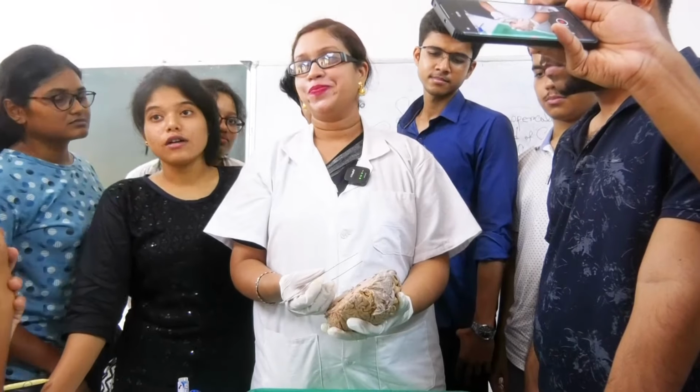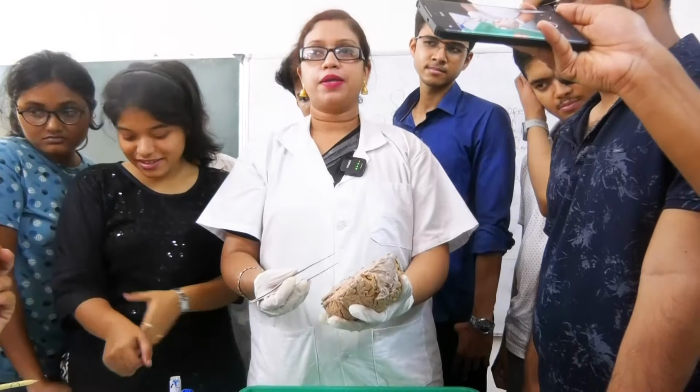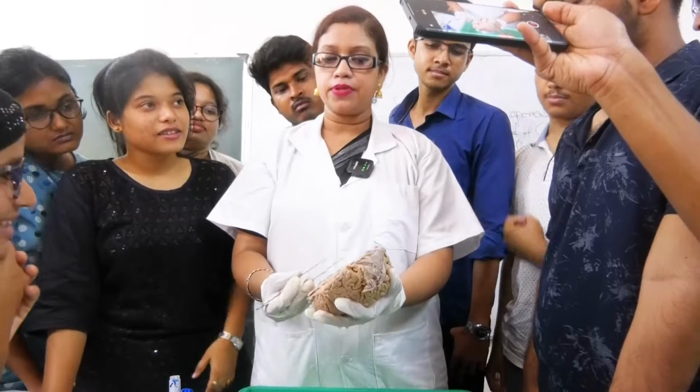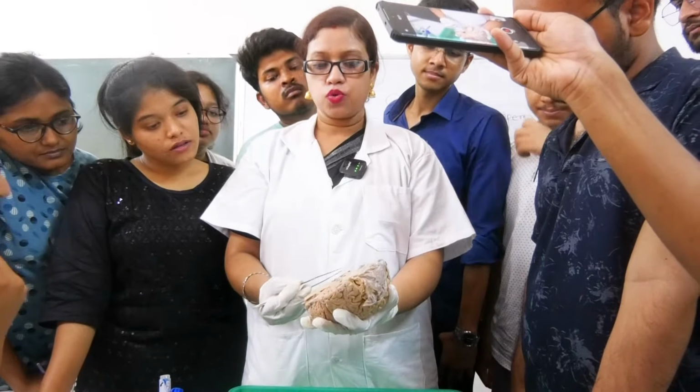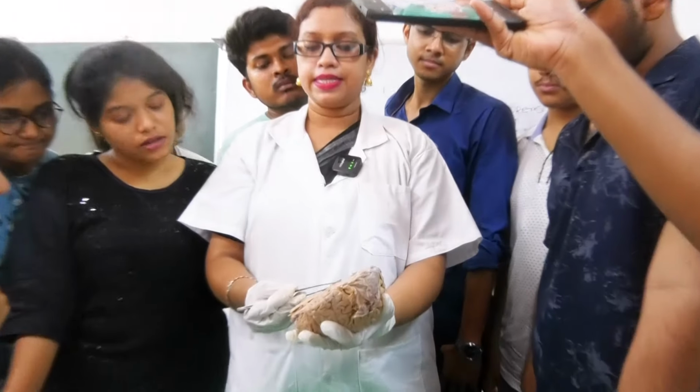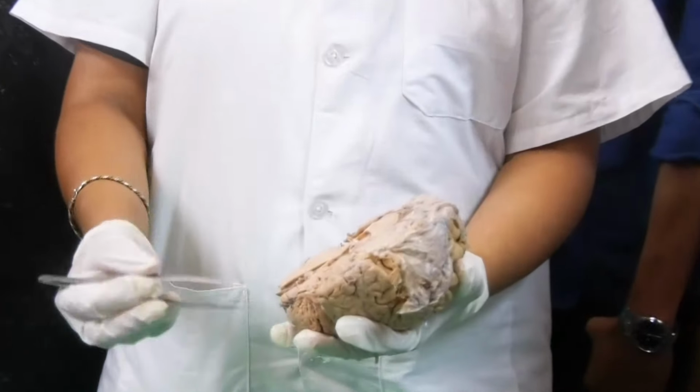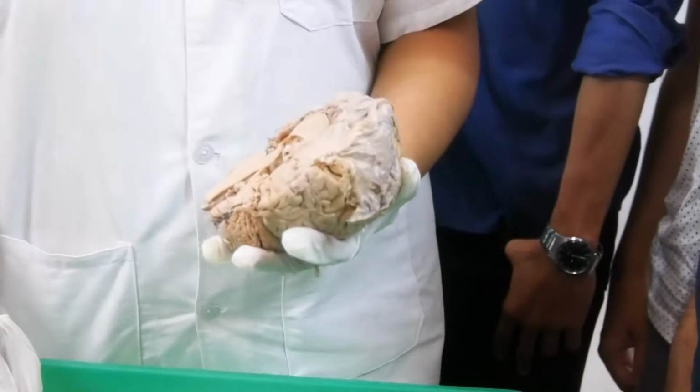Pineal gland. Pineal gland, don't forget about it. Okay, the pineal gland regulates the hypothalamus. Okay, so here you will get, what other spaces are you getting? Which one is the lateral ventricle? This one. Okay, and which is the midbrain? In the midbrain, what are the structures you will get?